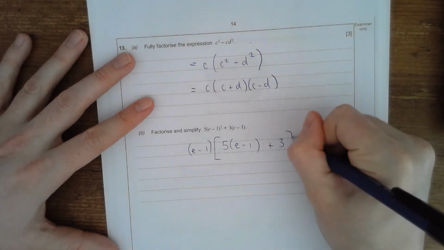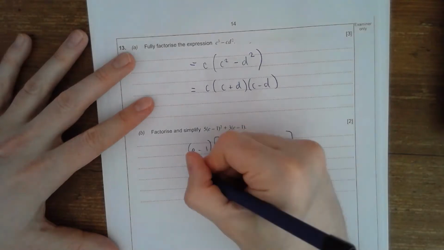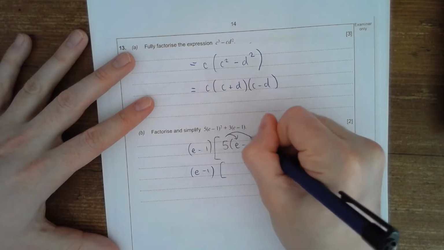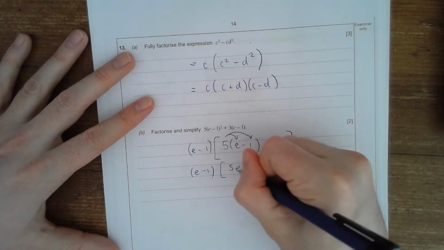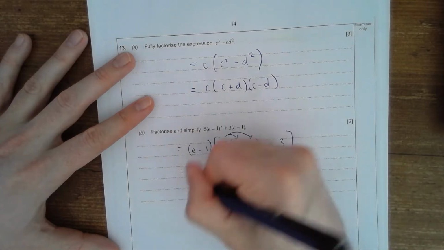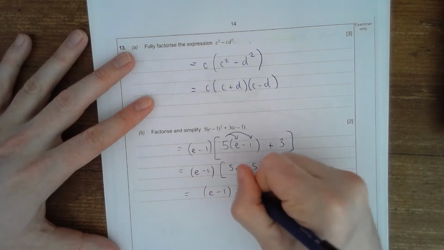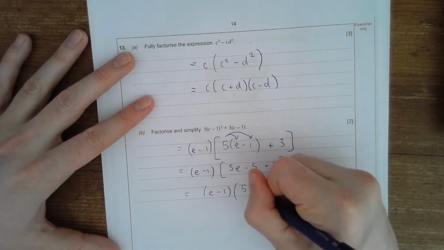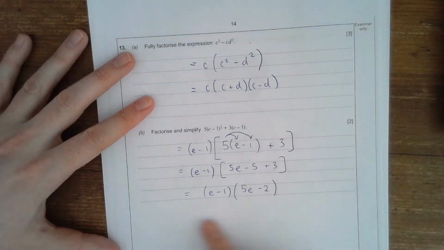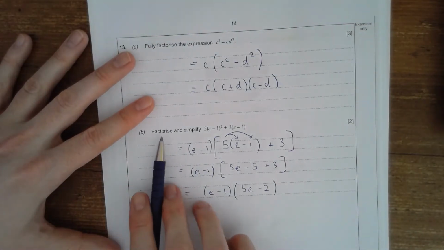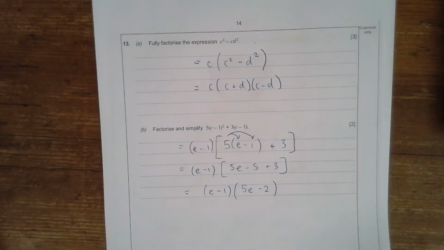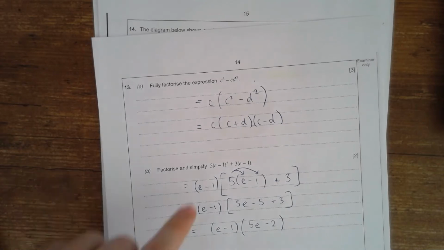Plus 3. Now focusing purely on the inside here, I can expand out 5 times by e minus 1. Now there's no squares. It would be 5e minus 5 plus 3. I can then not factorise. I can simplify inside to get 5e, and then minus 5 plus 3 would be minus 2. And that would be absolutely fine to be finished there. You can expand that out, but I would argue that then you want to factorise it. So that's probably a much quicker way of doing it rather than trying to expand out here.